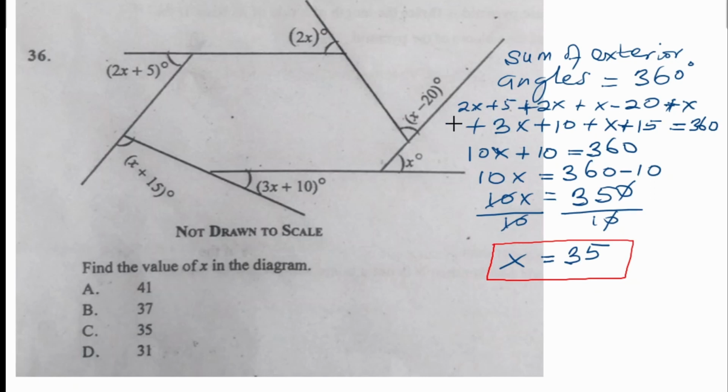So when we put all the x's together, we have 2x plus 2x, that's 4x, 5x, 6x, 9x, and then 10x, that's the 10x we have here. Then we put the numbers together. 5 minus 20 is negative 15, plus 10 is negative 5, plus 15 is positive 10. That's what we have here. Then equal to 360. Subtracting 10 from both sides, we're going to get 10x to be equal to 350. Dividing both sides by 10 gives us 35, which is option C.